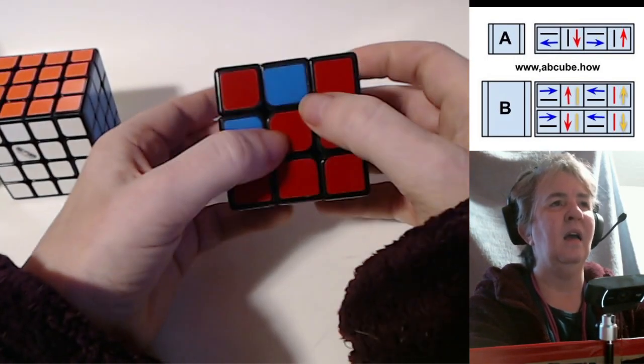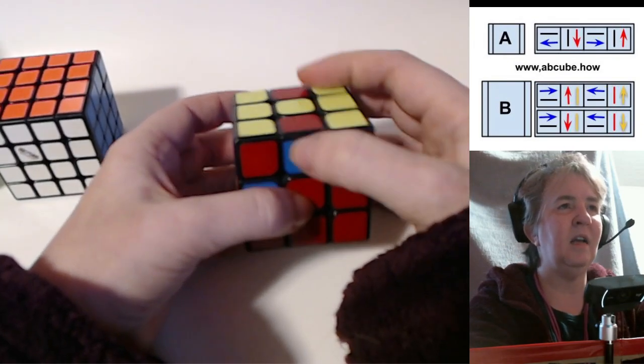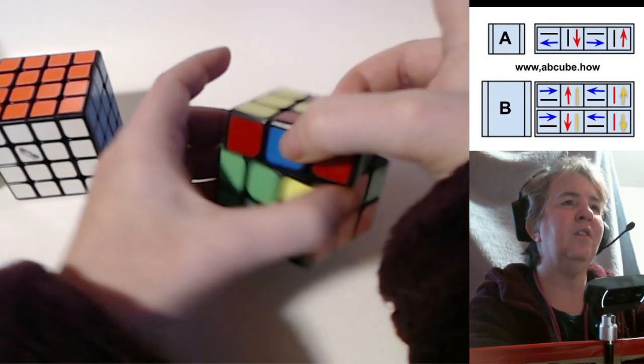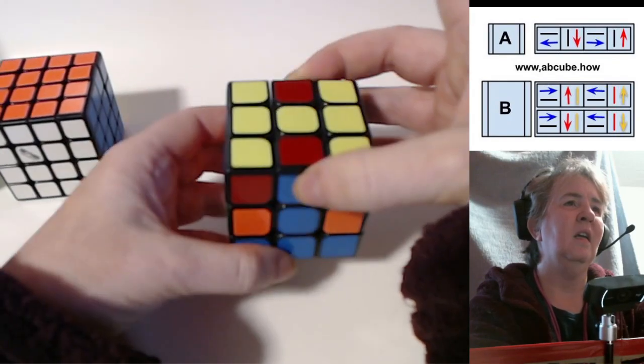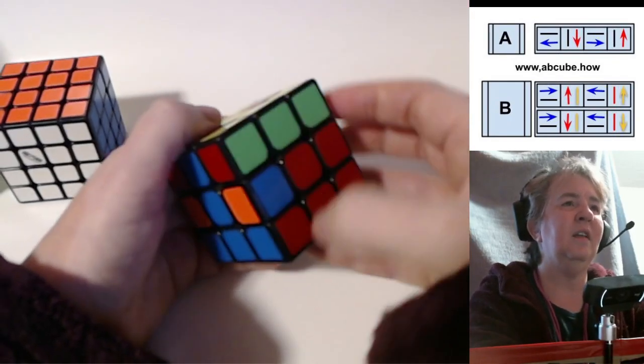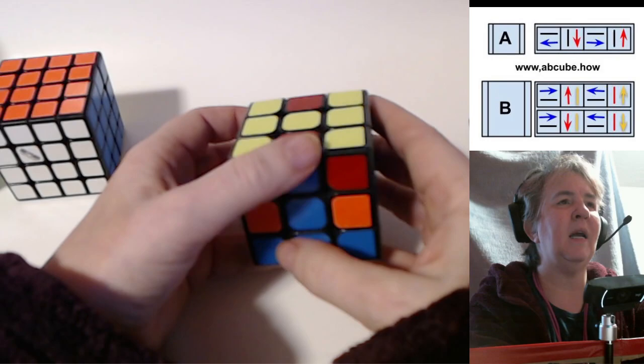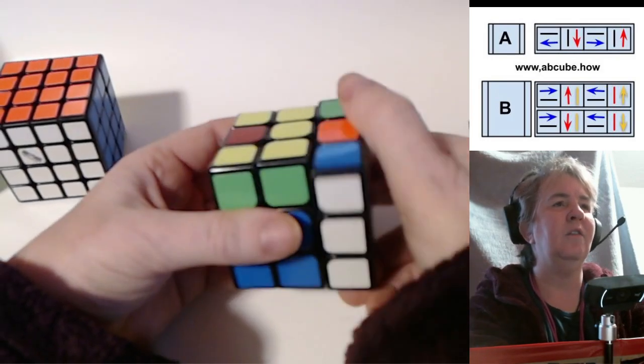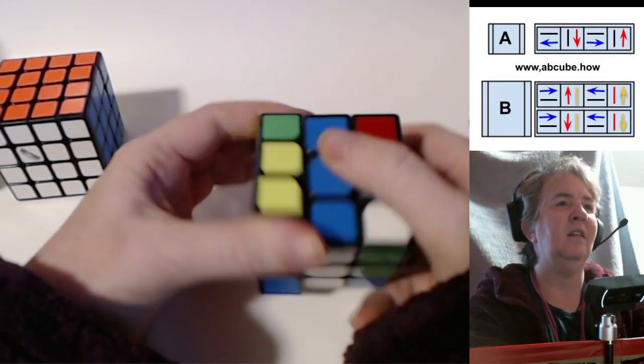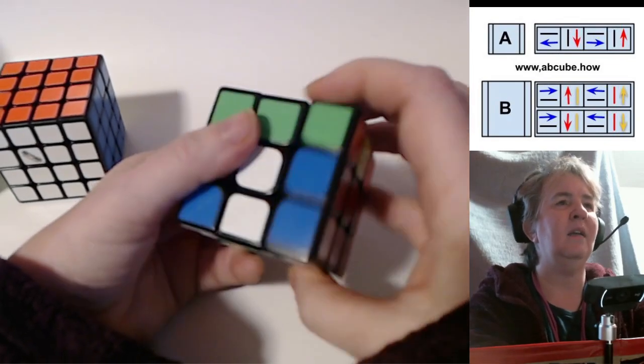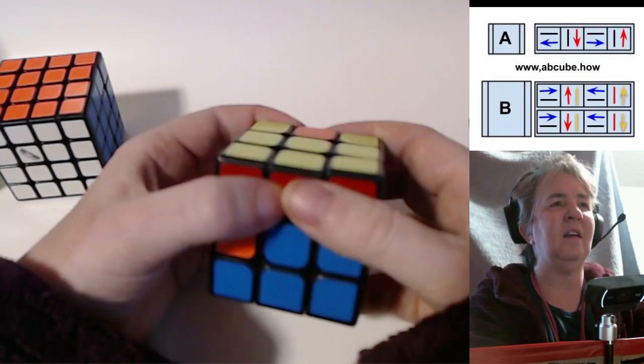Look at the back. Blue and red does not have yellow on it. We bring the blue corners to the front, and red goes in this direction. So we start by moving it away, away, first up, back, second up, away, down, back, second down.